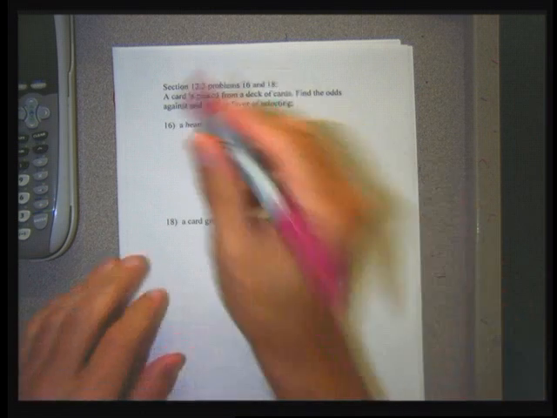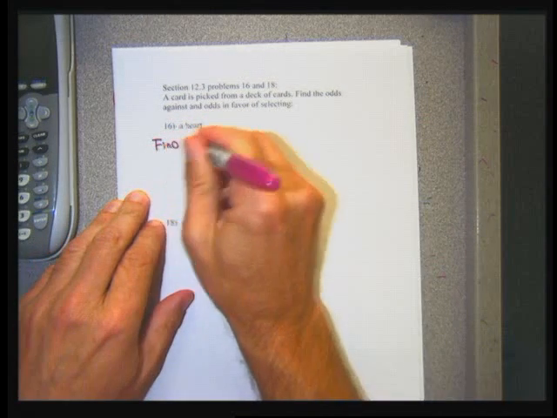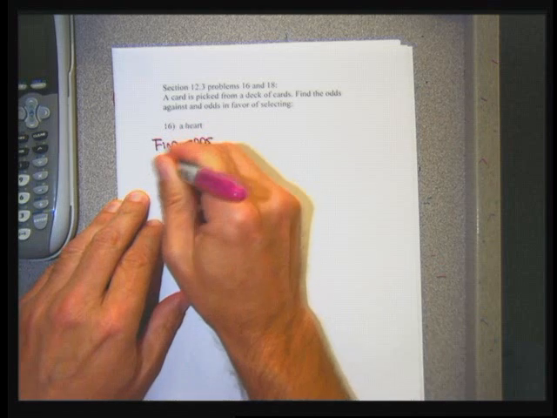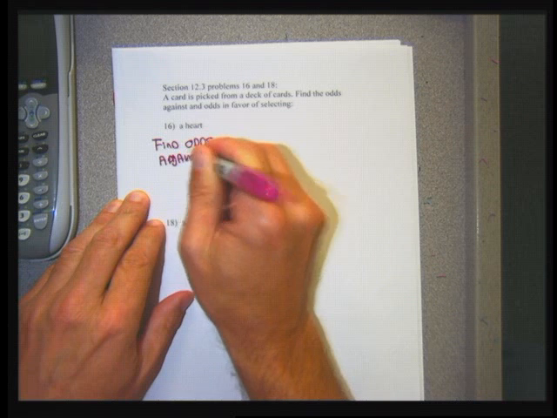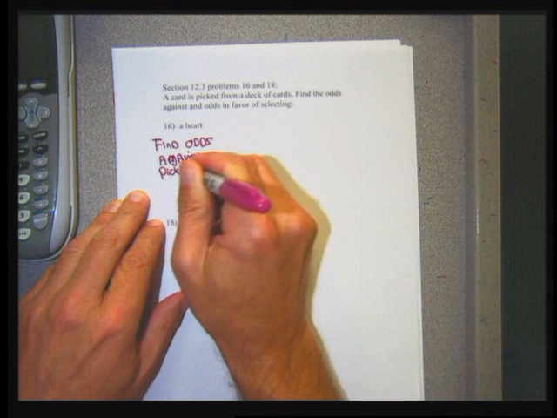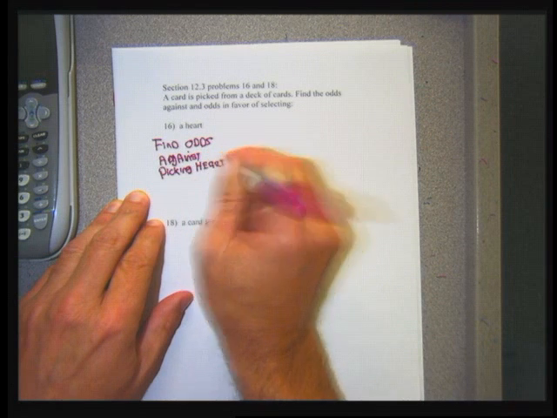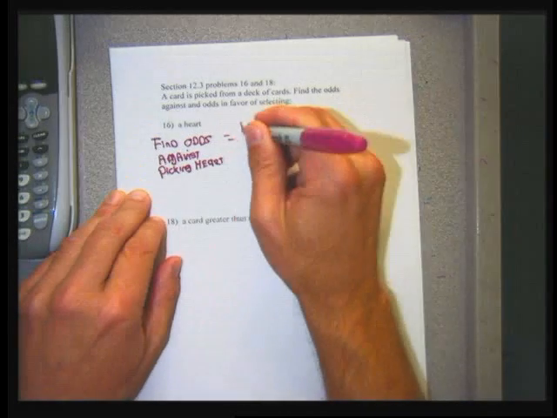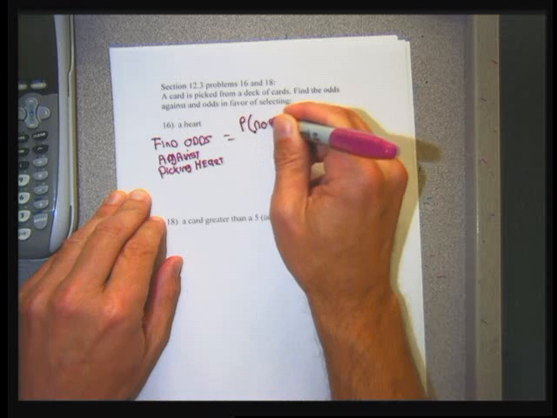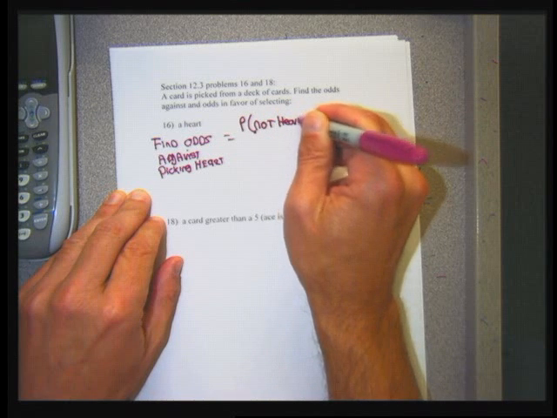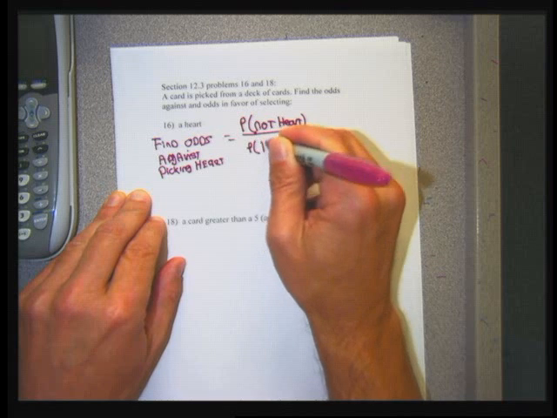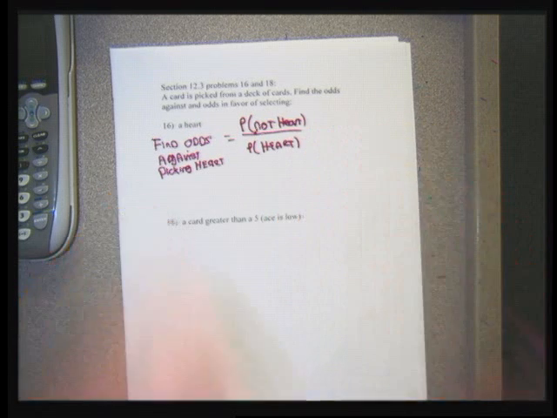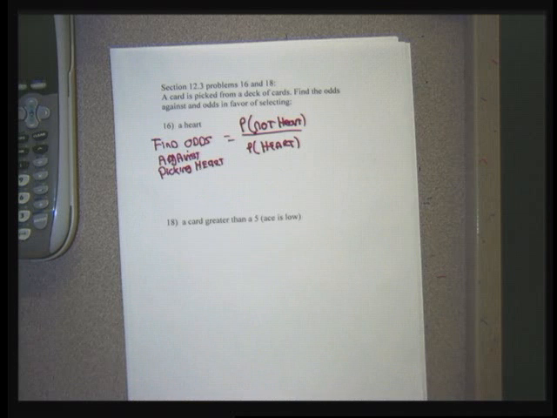So the first thing I'm going to do is find the odds against picking a heart. In this problem, one card is drawn from a deck of cards, and I want the odds against getting a heart. That's going to be the probability of failing to get a heart, so the probability that the card's not a heart, divided by the probability that I actually get a heart. So success is getting a heart, failing is not getting a heart, and odds against has the failing in the numerator, and the succeeding in the denominator.